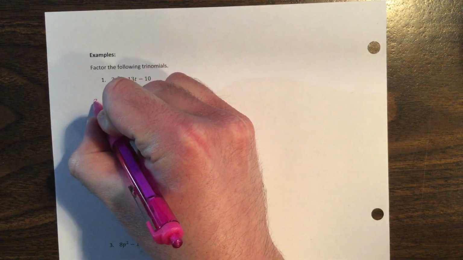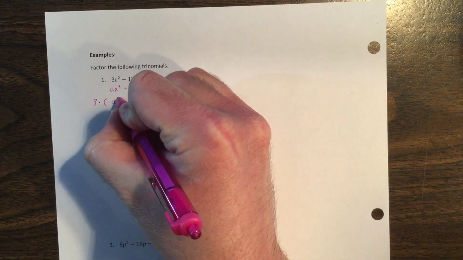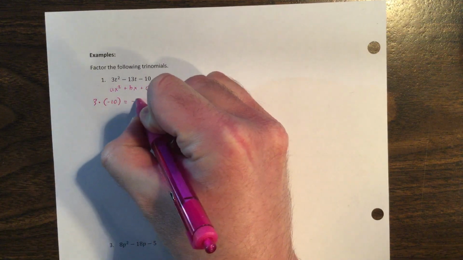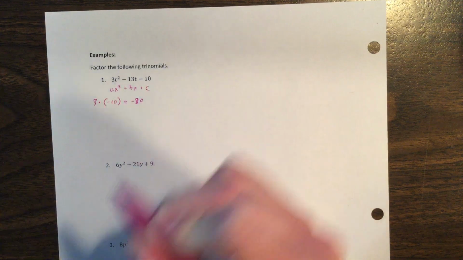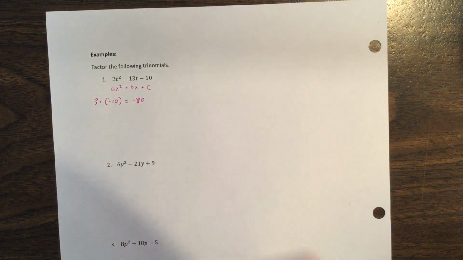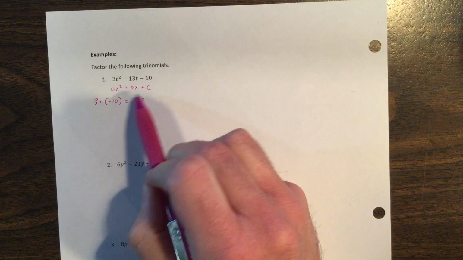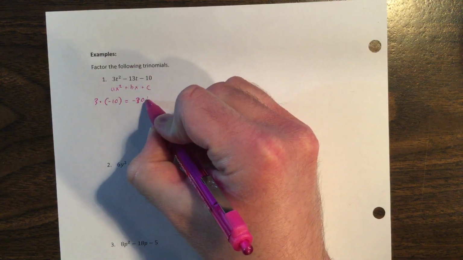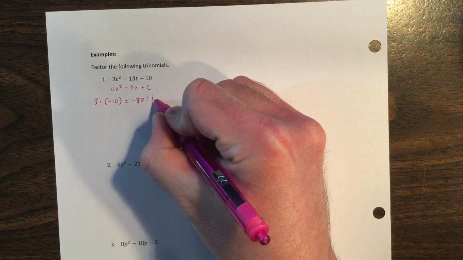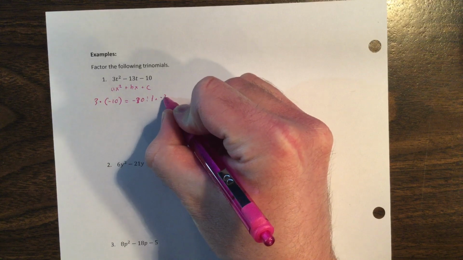First step first, we take a and multiply it by c, and this is going to give us negative 30. Now remember that when we have a negative value here, our factors are going to be one positive and one negative.